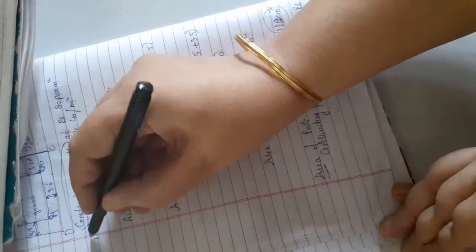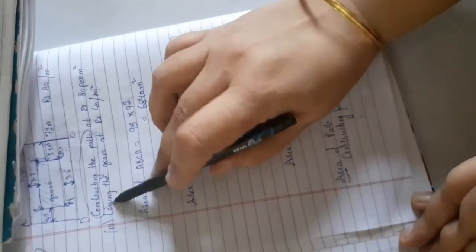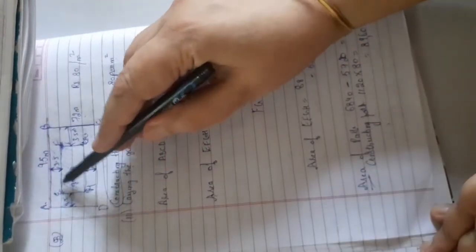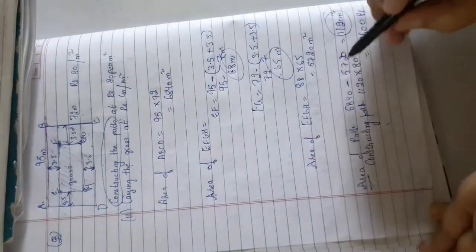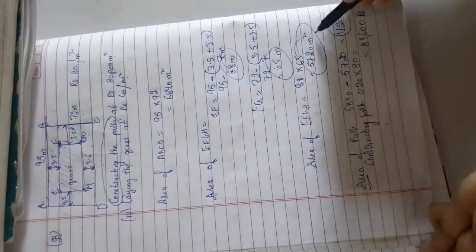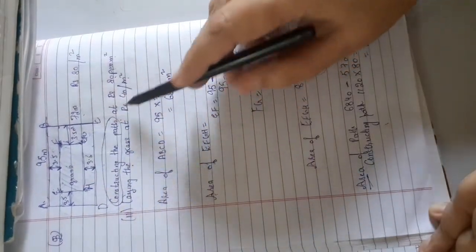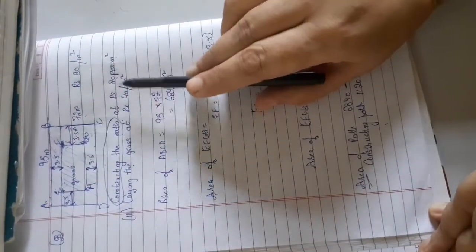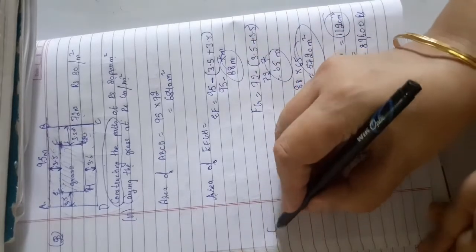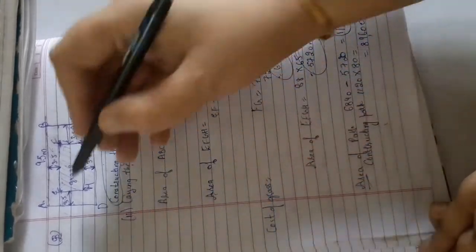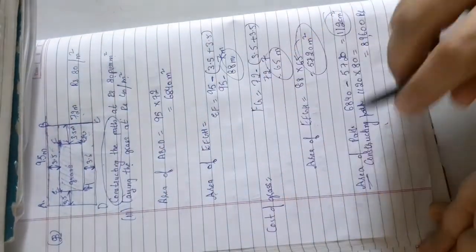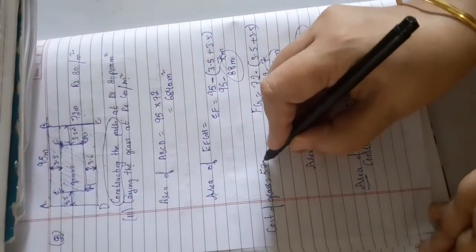And what was the second question? They are saying laying the grass. So where the grass was to be laid, in the inner rectangle. I already know the area of the inner rectangle, 5720. So area of the inner rectangle multiplied by the cost per meter square. The cost of grass will be, what is the area of the inner rectangle where the grass has to be laid? It is 5720.